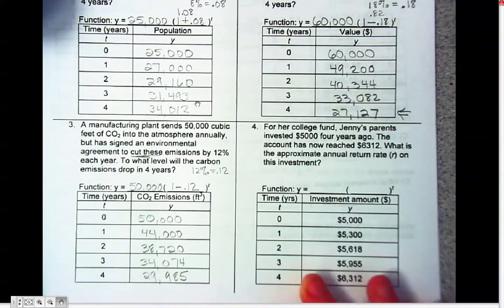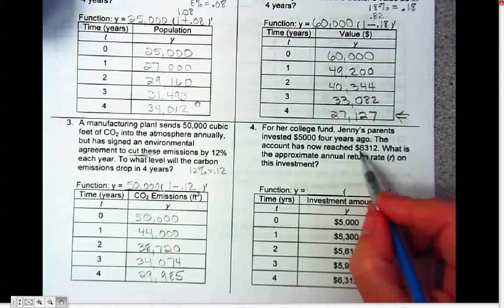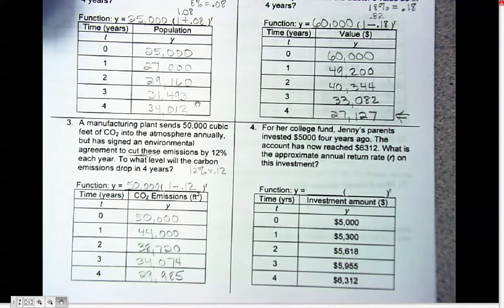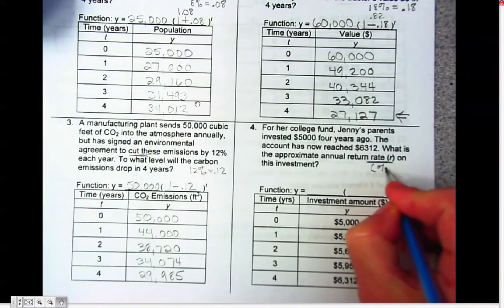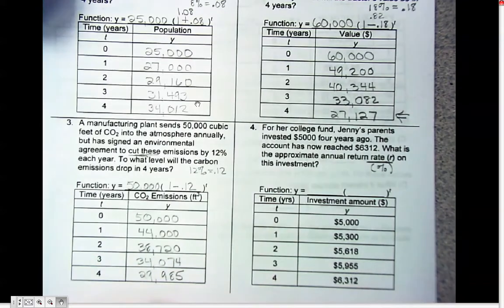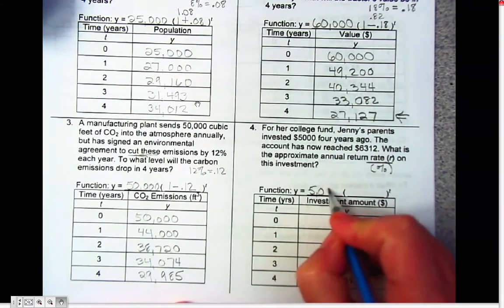Okay, number 4. For her college fund, Jenny's parents invested $5,000 4 years ago. The account has now reached $6,312. What is the approximate annual return rate on the investment? Now they're asking for the rate or the percent. First, we have to find the equation, and we know it starts at 5,000.